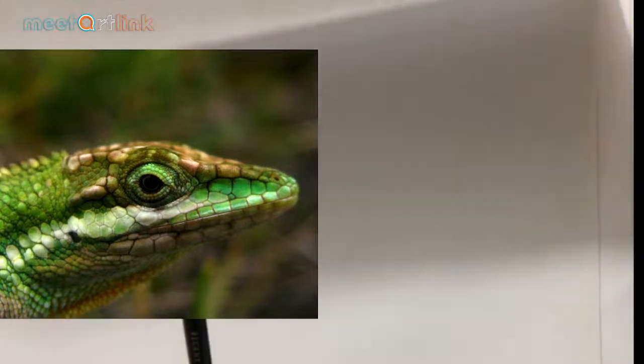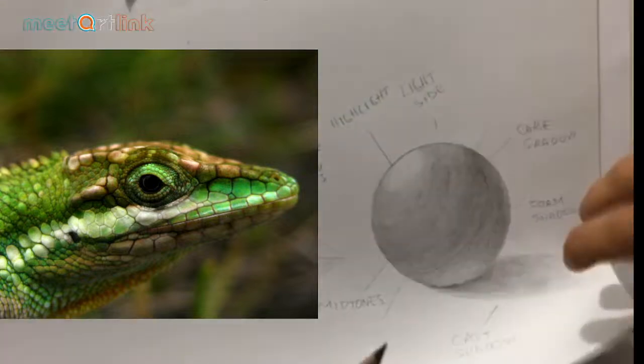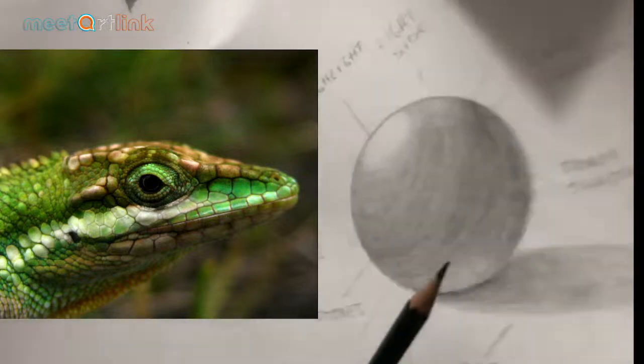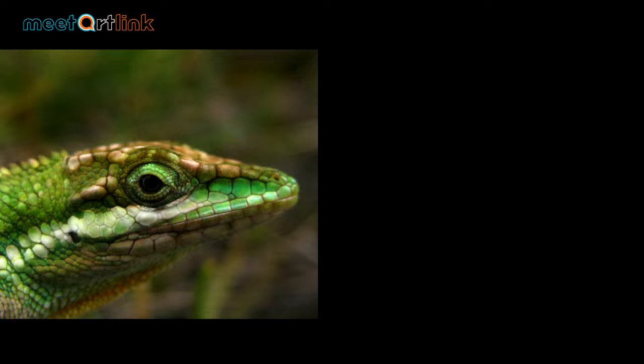Let's just move this one away. All that I was saying about drawing with the shape of the animal, of the shape of the object, is something that's gonna make a lot of sense when we are doing our animals.